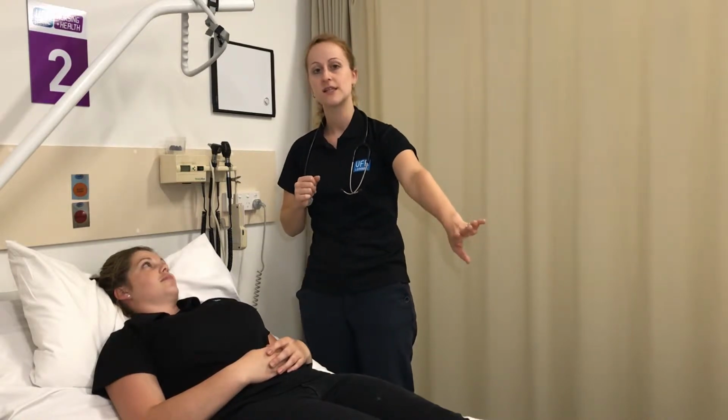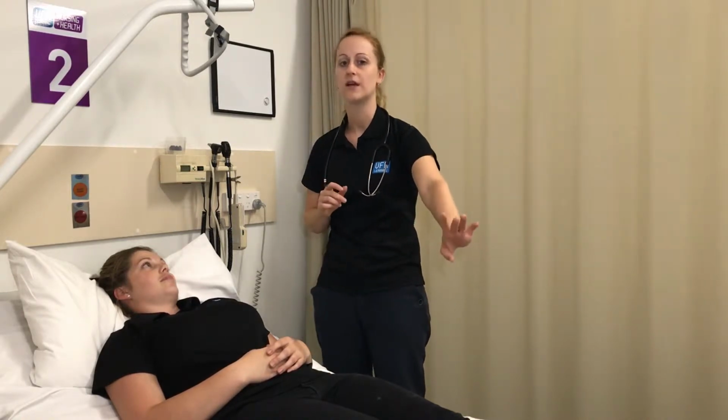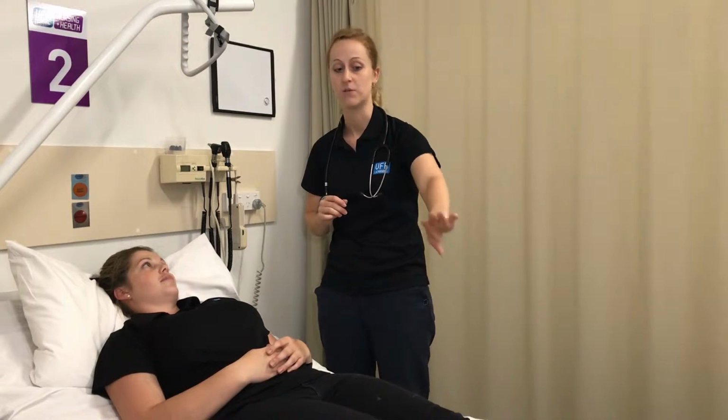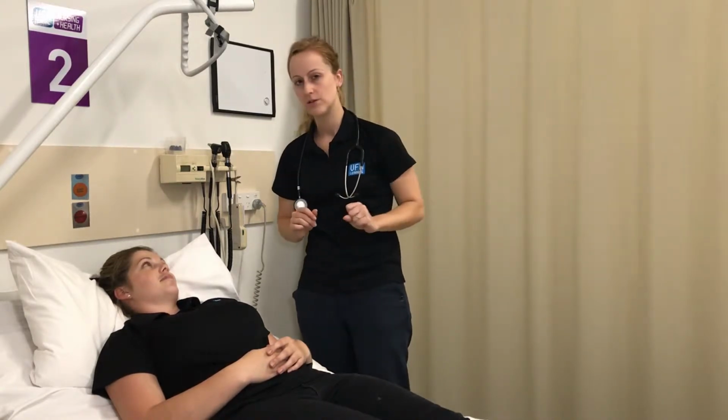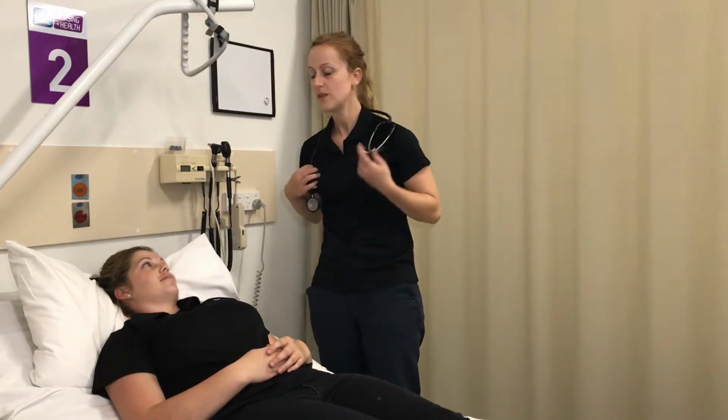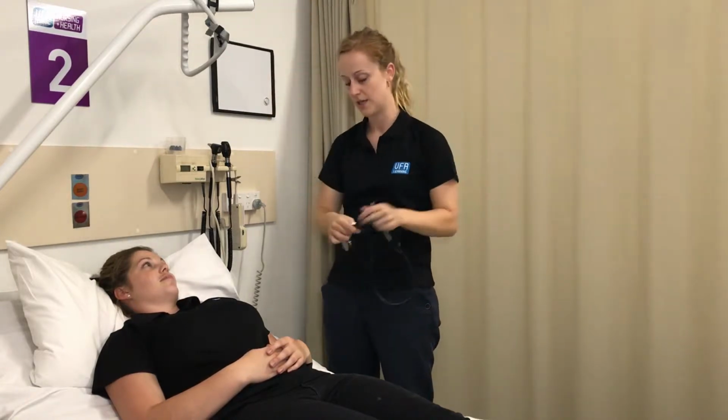Glancing at her legs, sometimes if the heart's not pumping well enough, you can get what's called edema, or swelling in both legs. I'm not seeing that just from over here, but I'll take a closer look a little later on. So now I'm going to listen to her heart.